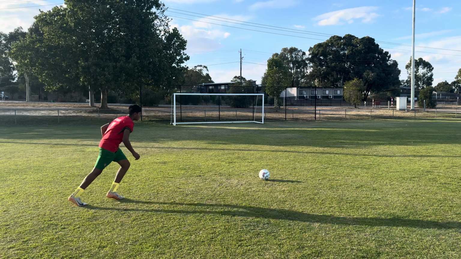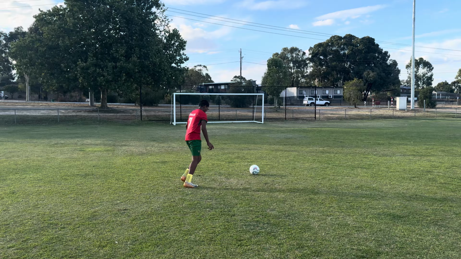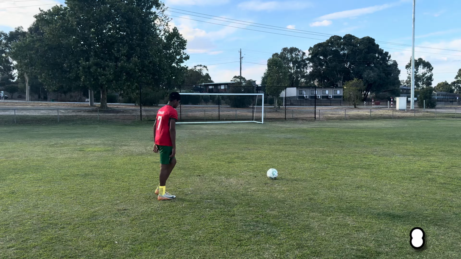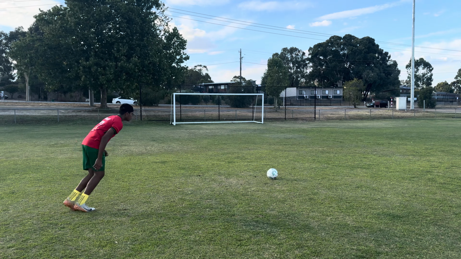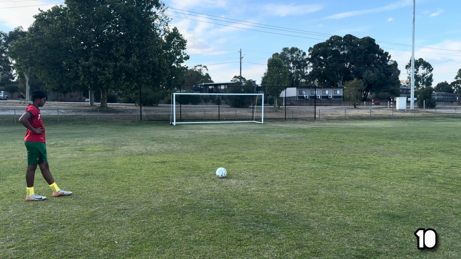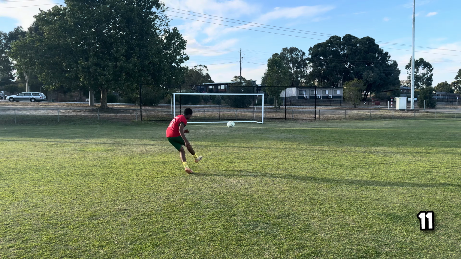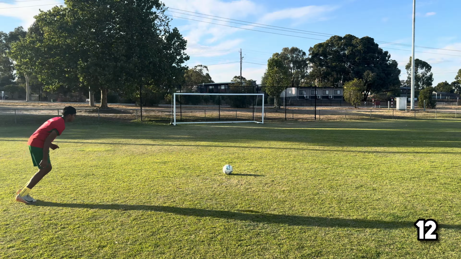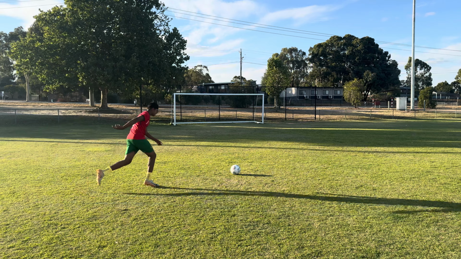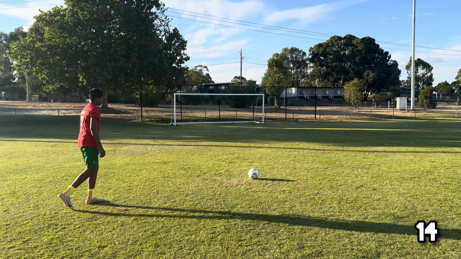After many more shots, at the 7th shot, I did this. Ooh. Guys, after some more shots, at my 13th shot, I did this. It just went wide, but it was close though.